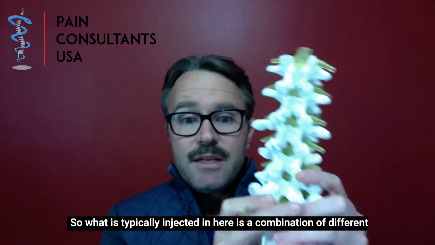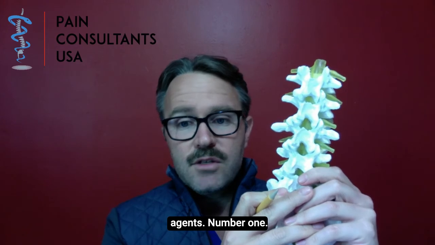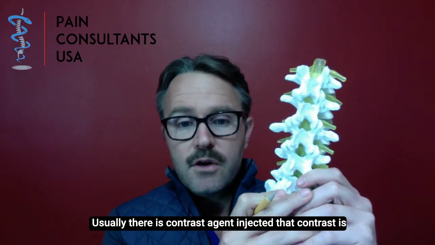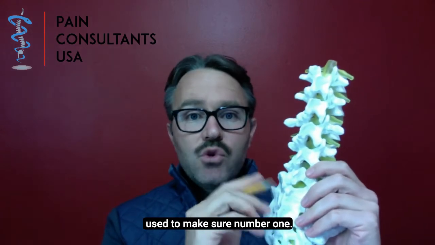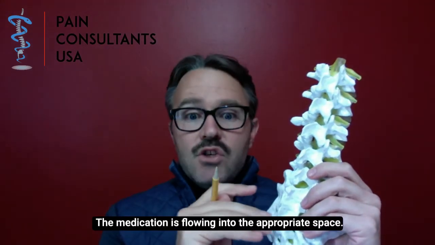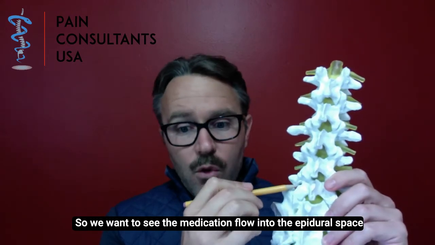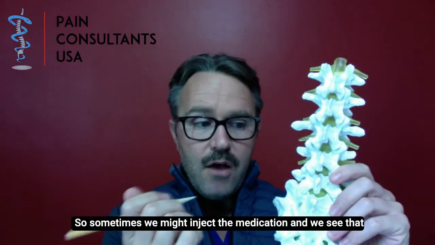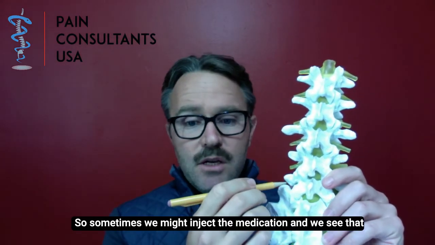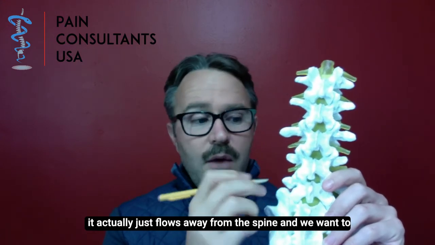What is typically injected here is a combination of different agents. Number one, usually a contrast agent is injected. That contrast is used to make sure, first, that the medication is flowing into the appropriate space. We want to see the medication flow into the epidural space and not just out of the canal. Sometimes we inject the medication and see that it flows away from the spine, and we want to see it flow into the spinal canal.